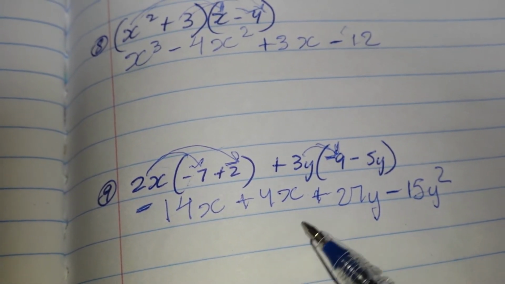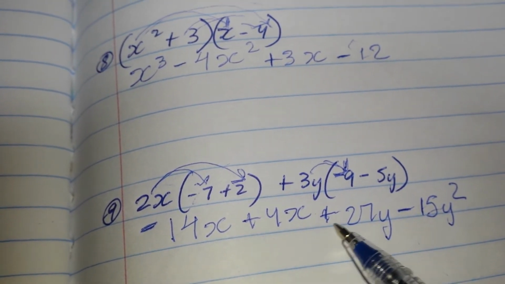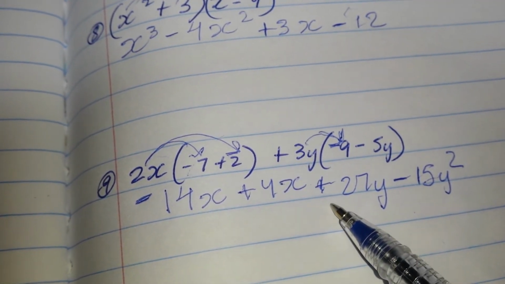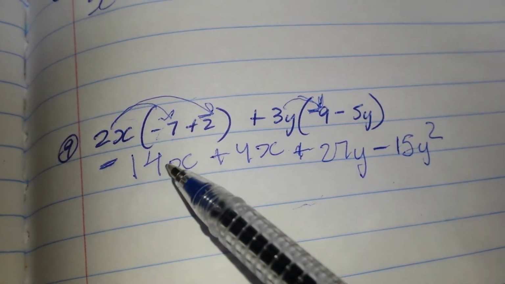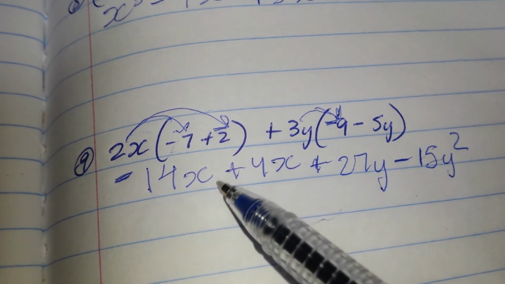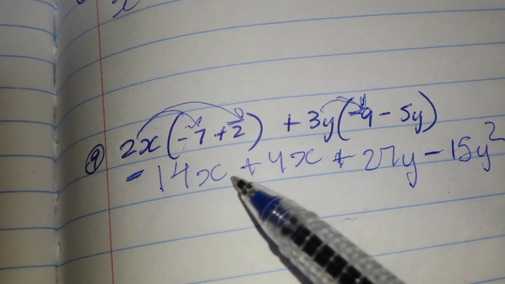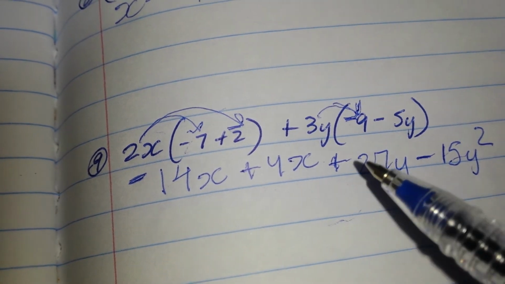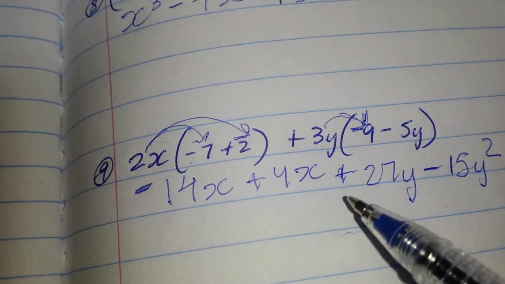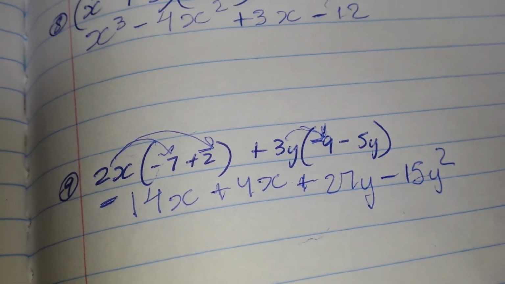If they say expand and simplify, you work out the expression just as they have it, but only like terms can add or subtract. I'll do a next video for that. But this is expansion of brackets for you.